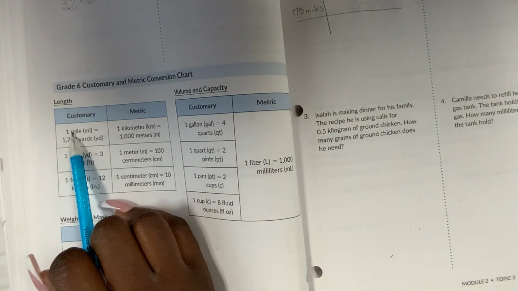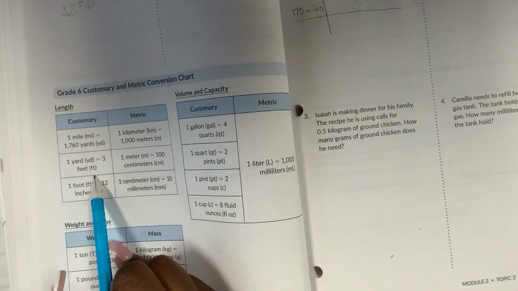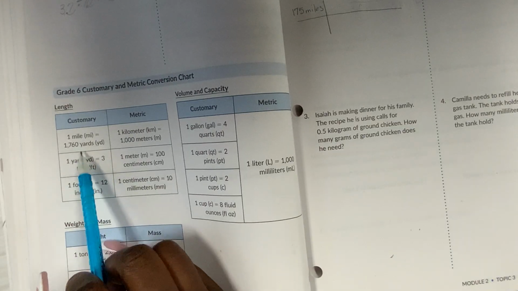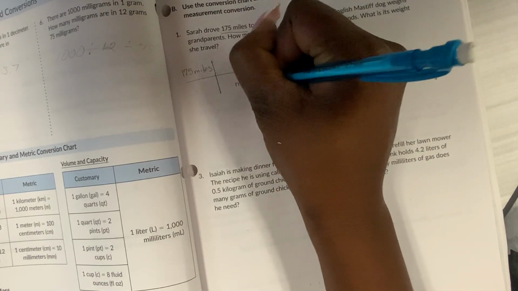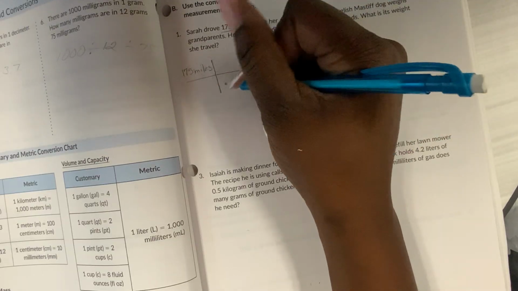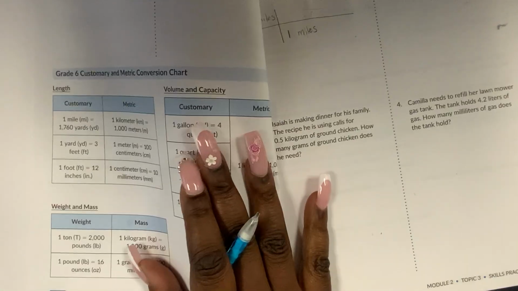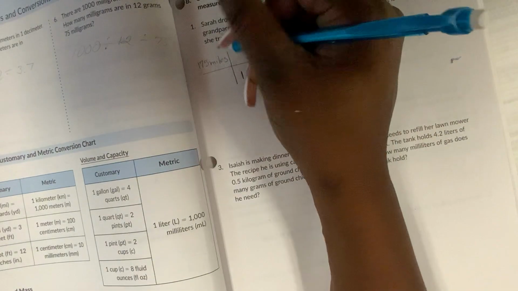We definitely have miles to yards and then yards to feet, but we don't have just miles to feet. So we have to use this conversion. Now, because miles is on top, that means miles needs to be on the bottom because I have to cancel. I can only cancel what's on top, what's on bottom. And I have 1 mile that equals 1,760 yards.